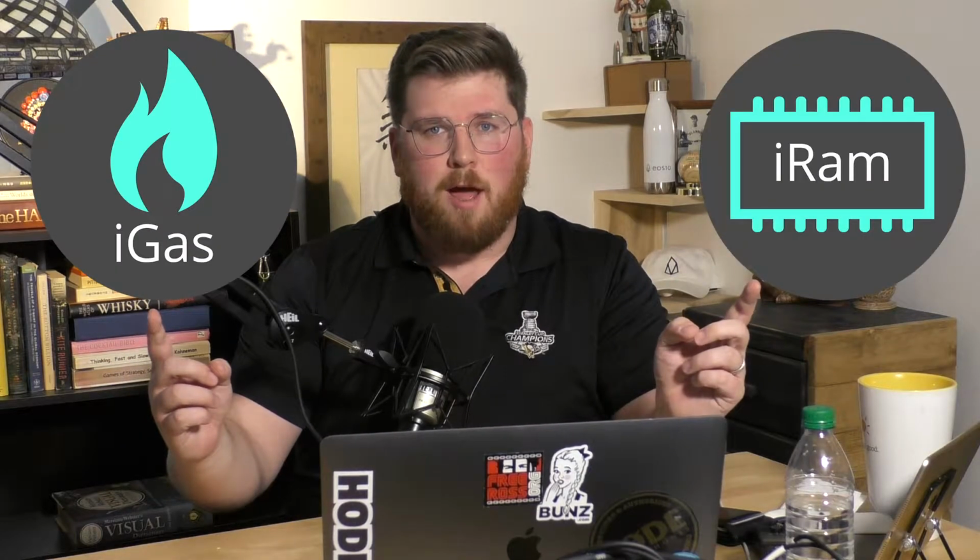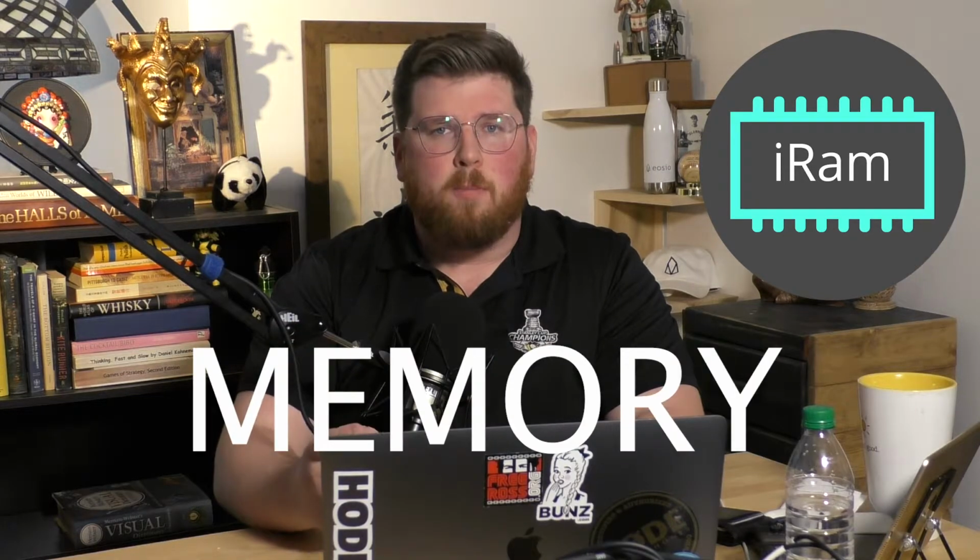So if you've downloaded an IOST wallet or you've played some IOST dApps, you might have noticed that there are some resources involved in actually transacting on the IOST blockchain. These resources are called iGas and iRam. You might have heard of RAM before if you've ever been looking for a new computer and you want to find out the specs, and that stands for Random Access Memory. What that is, basically, is something that you need to put on the actual blockchain. You need to actually store information on the blockchain.